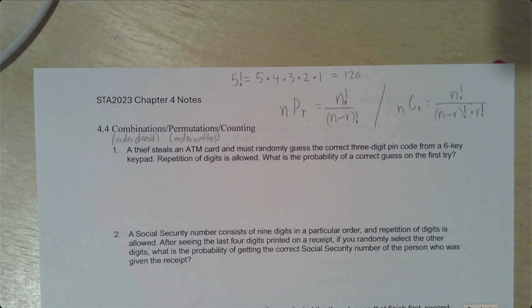Now, even so, we might not be fully into that section yet, because we also just have general counting. And counting, just to say out loud, is where you multiply every last choice's options by every next choice's options, and together you get your sample space, or how many options there are. So here we go. It says a thief steals an ATM card and must randomly guess the correct 3-digit PIN from a 6-digit keypad. Now again, this isn't real life, because usually keypads are 10 digits. We have 1 through 9 and also 0, but anywho, it's just a scenario to get us a little bit into the space of answering these questions.